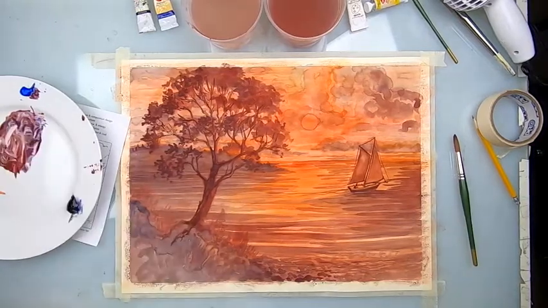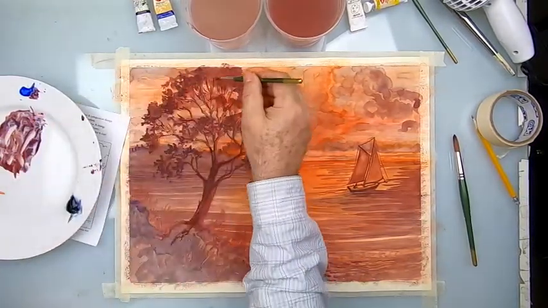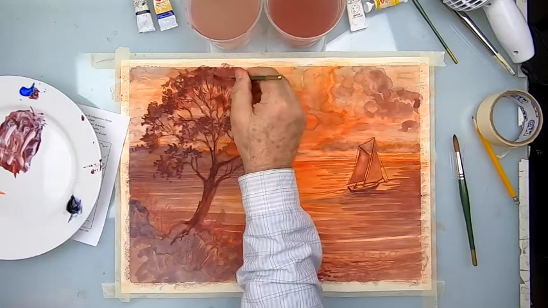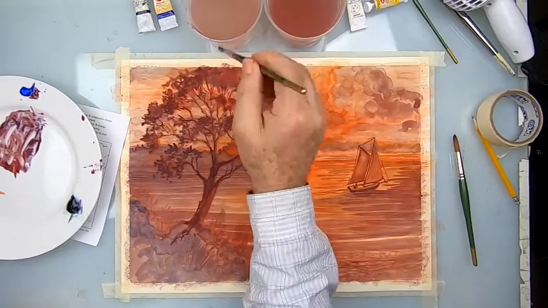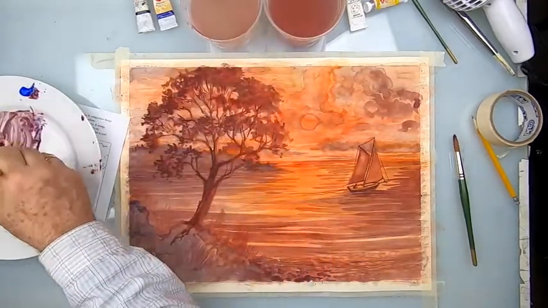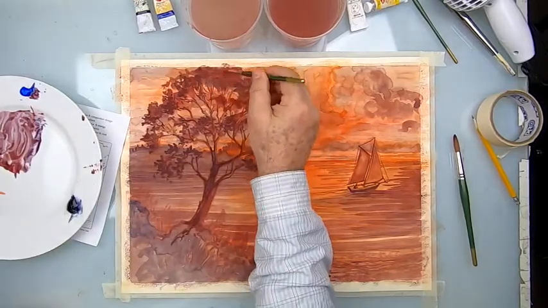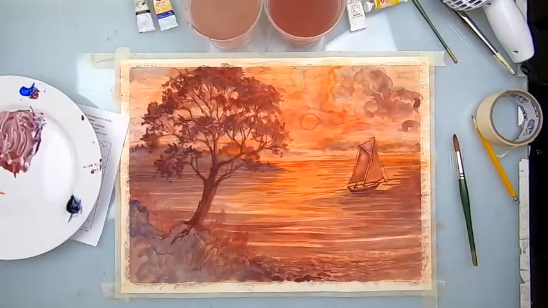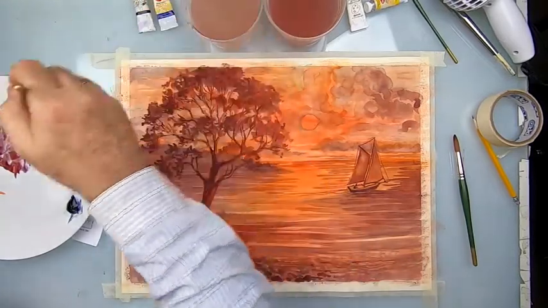Okay. It's really starting to separate from the background. And look at how you can see the light coming through the tree from the back there. Beautiful. Right?